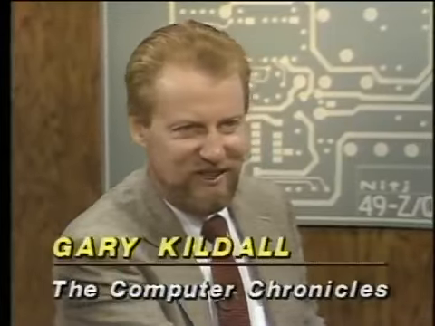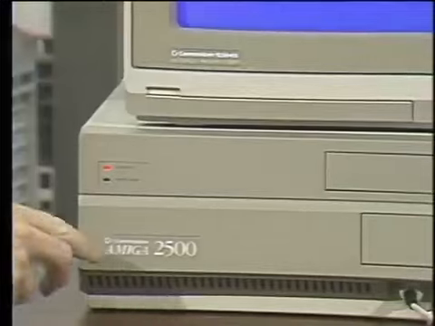With us in the studio now is Dan Silva. Dan is the author of Deluxe Paint III, and next to Dan is Jim Schneider, president of Innovision Technology. Jim, on the last segment, there was a machine here that said Amiga 2000, and this one says Amiga 2500. What's the difference between those two?